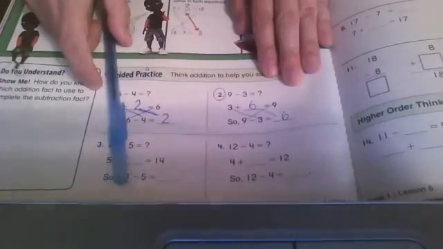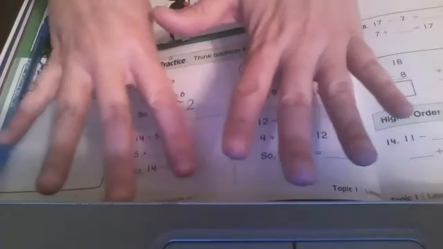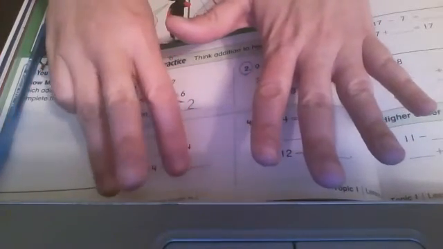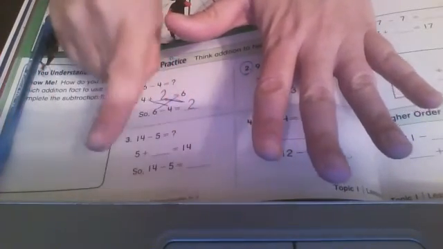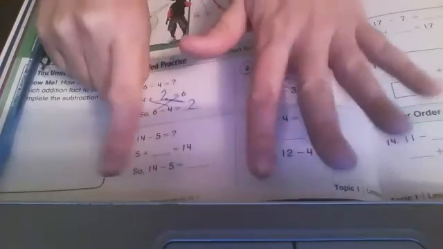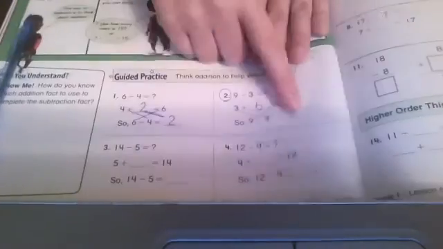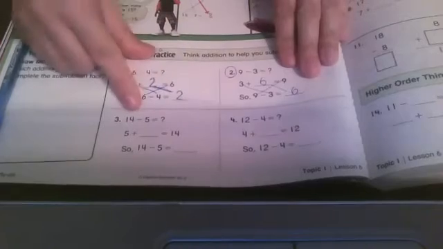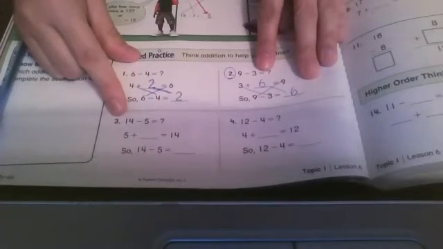Okay? If you wanted to check that, you could show 9 and take away 3. 1, 2, 3. Look how many fingers I have left. 6. That's right. That's exactly what I had. Okay. All right. So if you need more time on either of these two, you can pause the video.